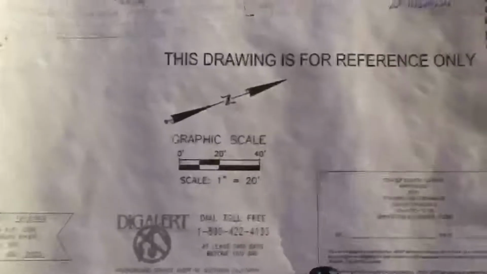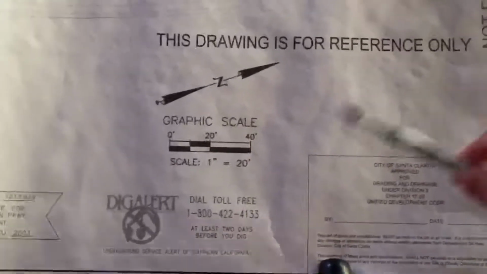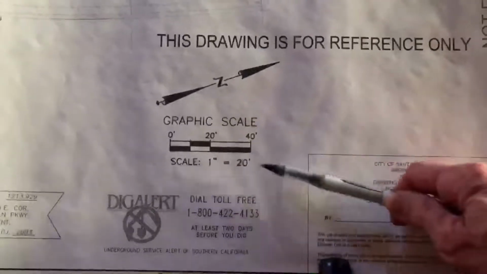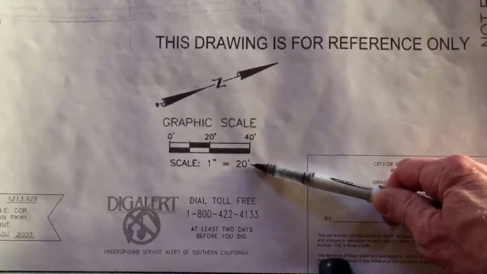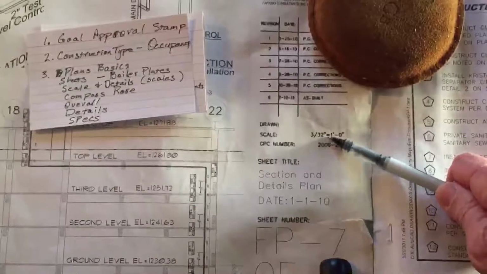And I also want to point out that we need to know right away, well, what's the scale for these plans? So the scale on this one is 1 inch equals 20 feet. Let me go to these other plans over here, a little harder to see because it's very small. Let's see, there it is. Okay. 3/32 equals 1 foot. Well, now you're going, oh, crud, I got to do all of this math.